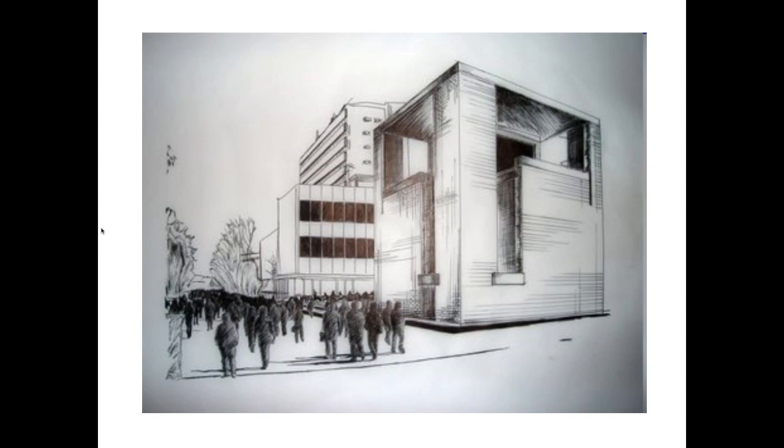And another great drawing to show what you can do with perspective. So if you look at the videos following this one, you'll see that there's some great examples of how to do some basic drawings.